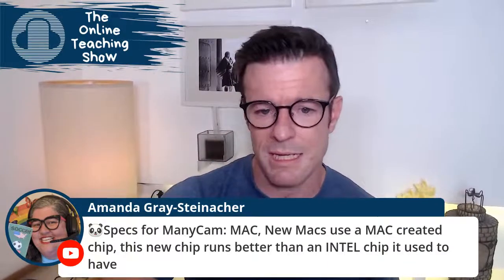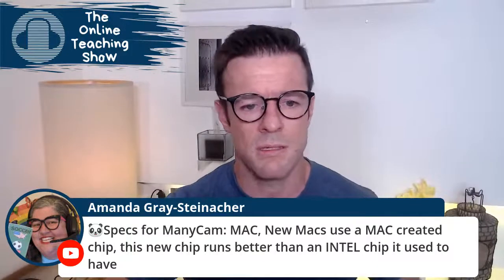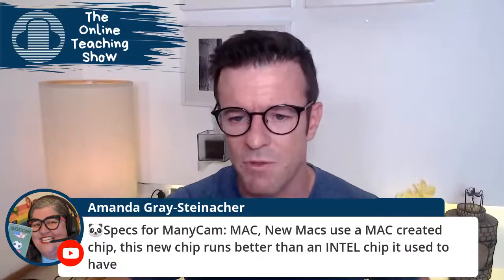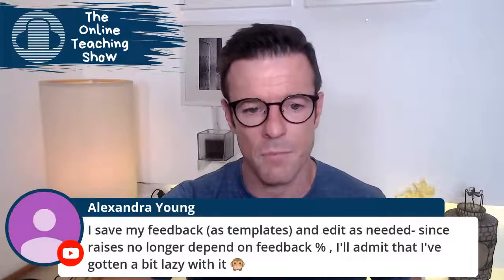Specs for ManyCam. Mac, new Macs use a Mac created chip. This new chip runs better than an Intel chip that it used to have. Okay, I know that they've done lots of upgrades on that, Amanda. Yeah, I should have you on sometime if I do another ManyCam, and we can get even more techie and more advanced and show the folks some of the things that you're offering.